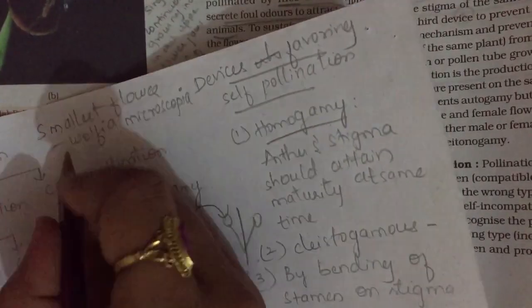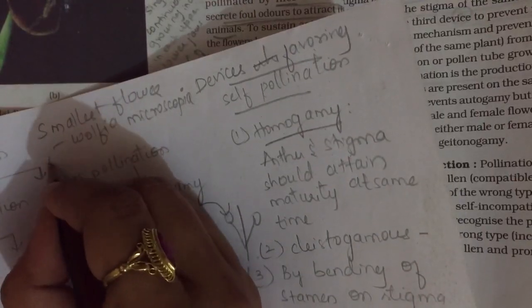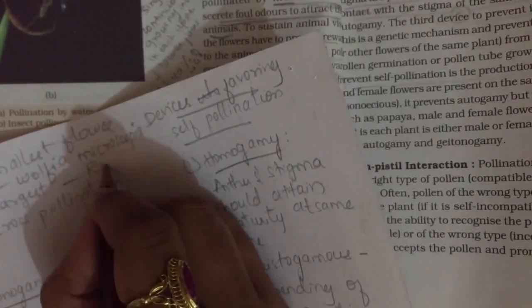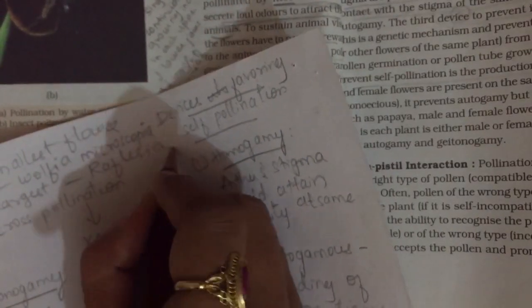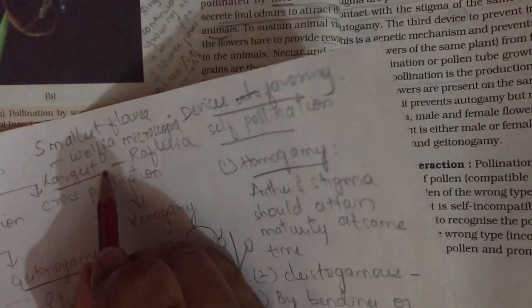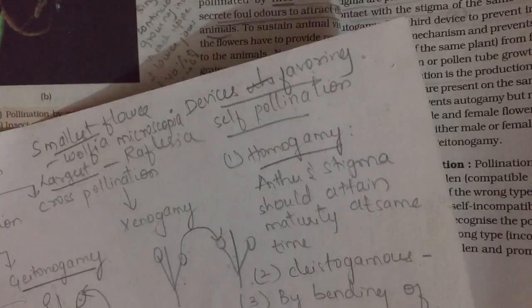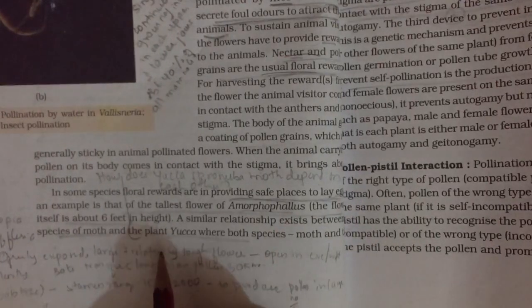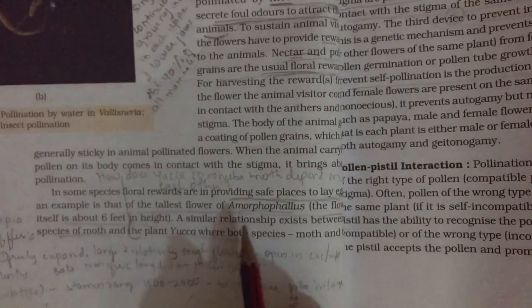And one more, largest flower is Rafflesia. Okay, largest flower Rafflesia, smallest flower Wolffia microscopica, tallest flower Anemophilly, which is 6 feet in height. You have to remember this, which one is the tallest flower.